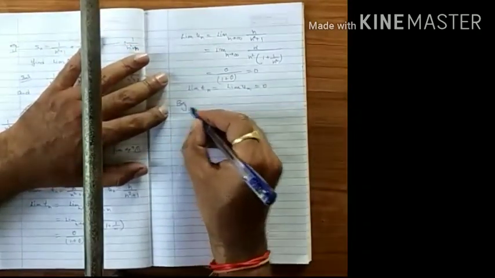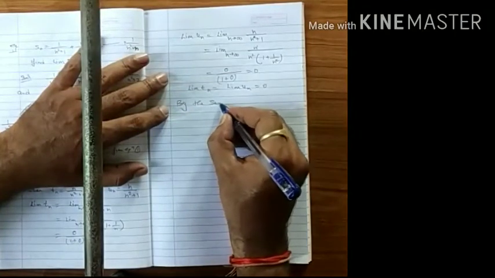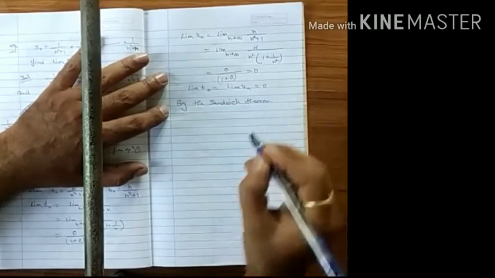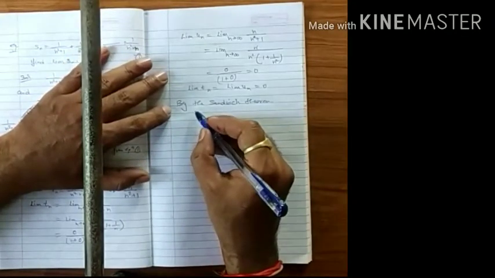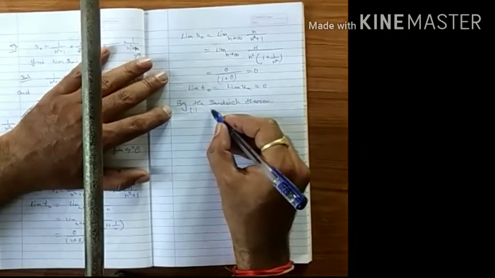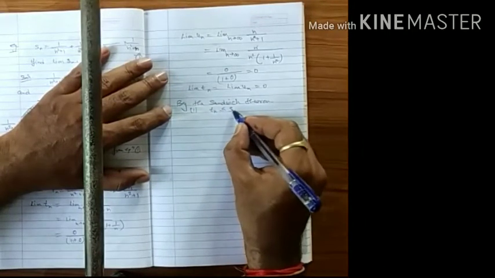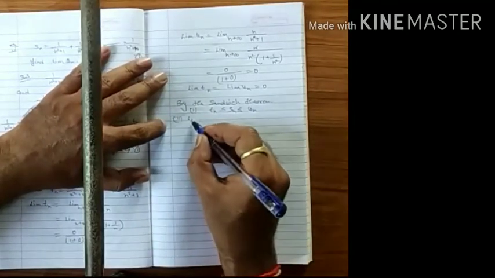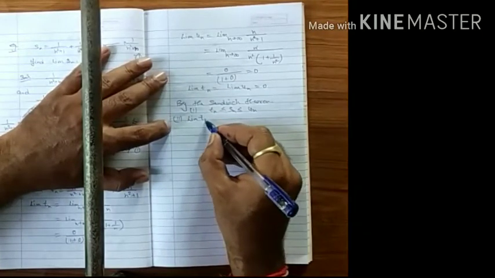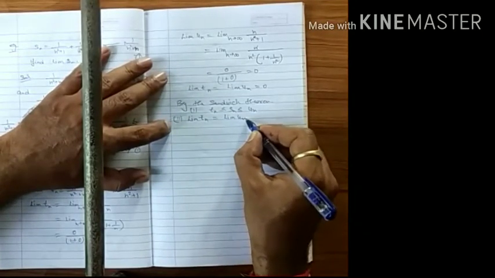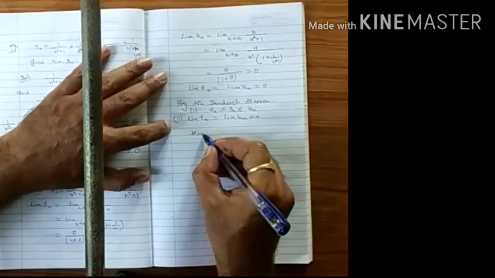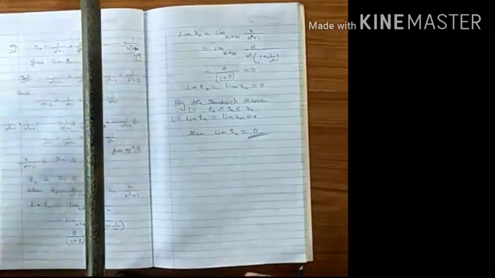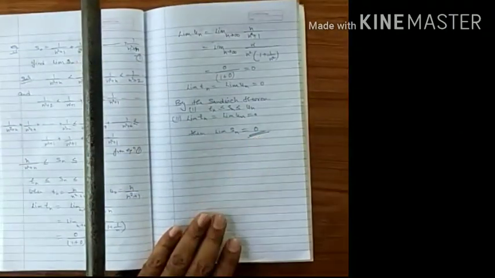So by the sandwich theorem, the condition is satisfied from the first condition, Tn is less than Sn is less than Un, and limit Tn is equal to limit Un, and both are 0, then we can say limit Sn is also 0. So it is clear the result of limit Sn is 0.